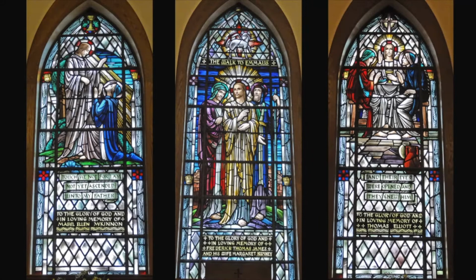There is a large triptych, or three-panel window behind the altar. The first window is, "Touch me not, for I have not yet ascended unto my Father." The middle window, "The Walk to Emmaus," and the right-hand window, "And their eyes were opened, and they knew him."